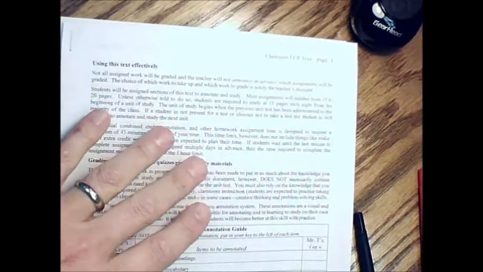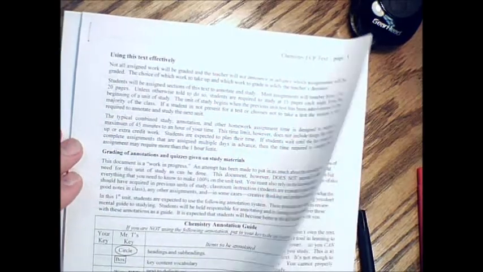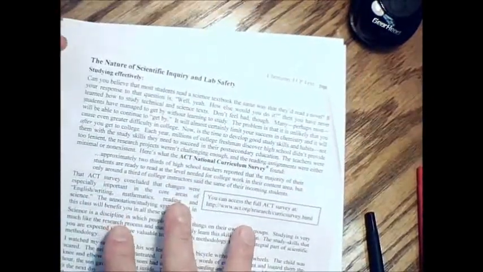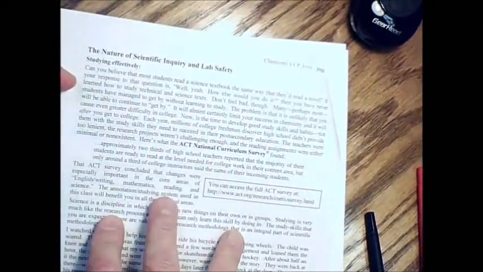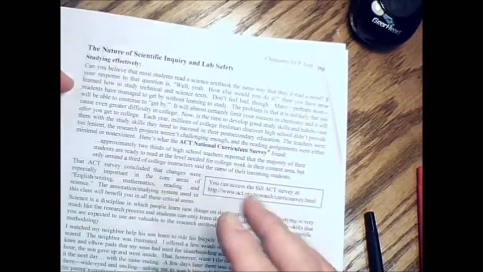And hopefully you're also looking at your handout. If you don't have that out, get that out now and look at that. On the next page, on the second page, you've got some background information on the nature of scientific inquiry and lab safety. So we're going to be doing as many labs as we can fit time in to do them.